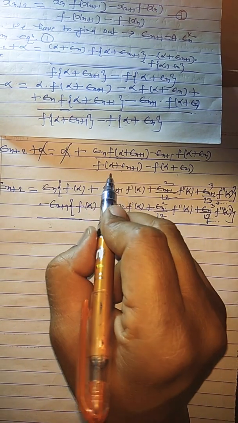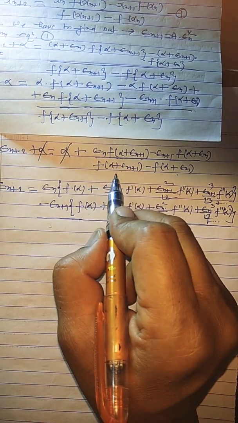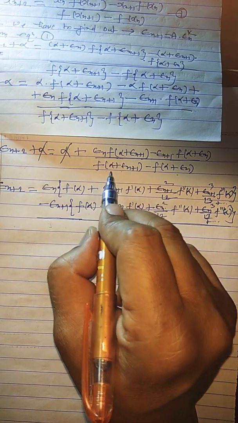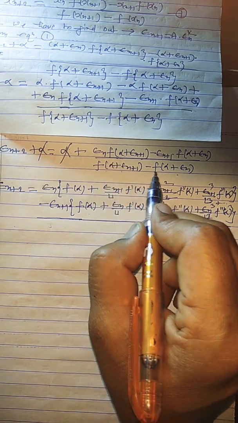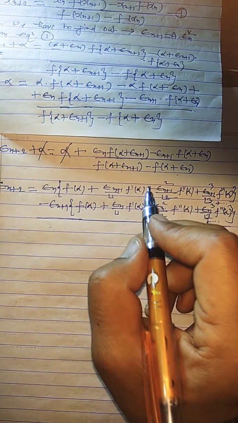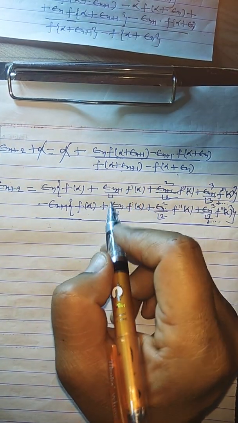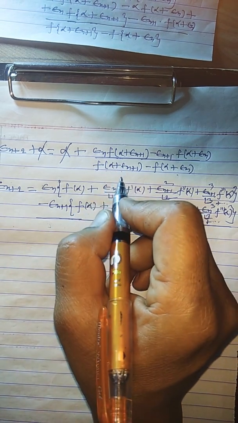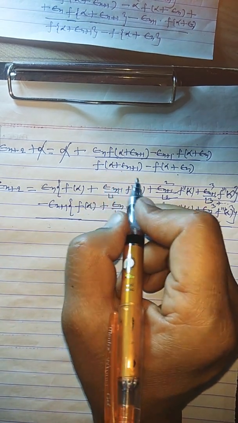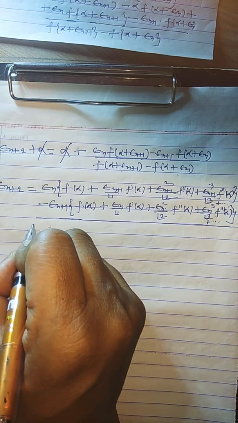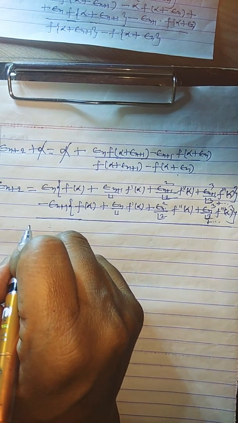Now we expand the denominator's terms. The denominator is f of alpha plus epsilon n plus 1 minus f of alpha plus epsilon n.